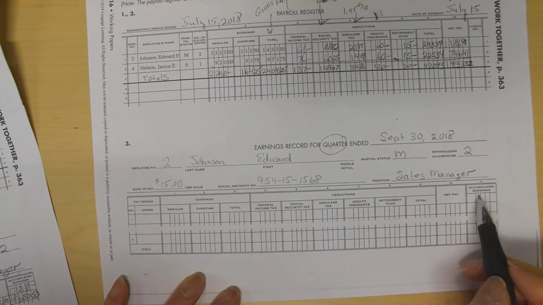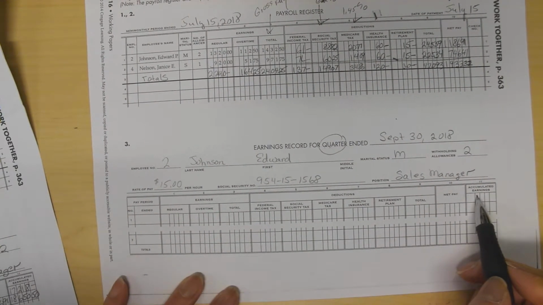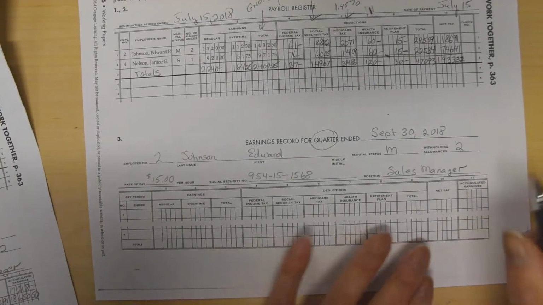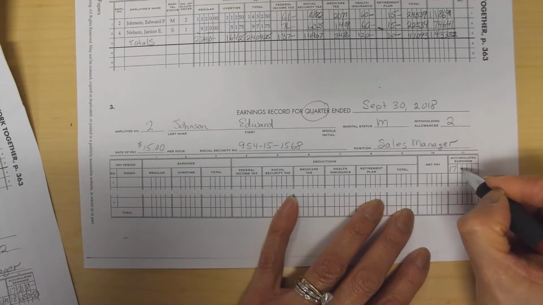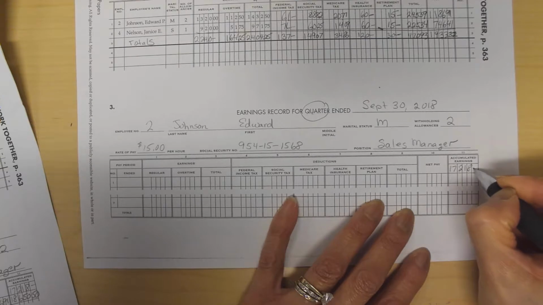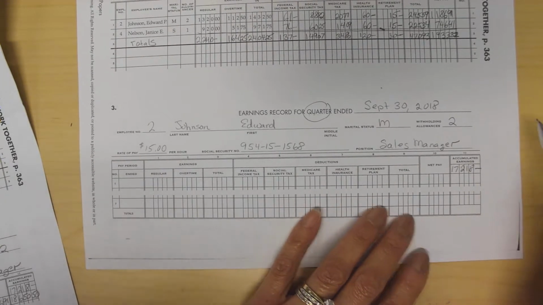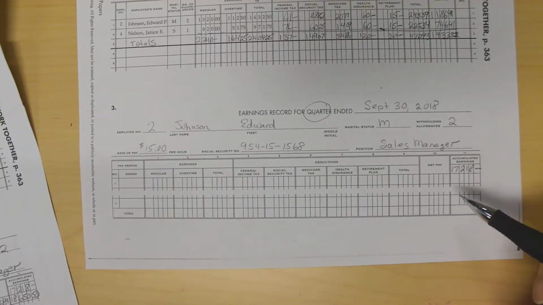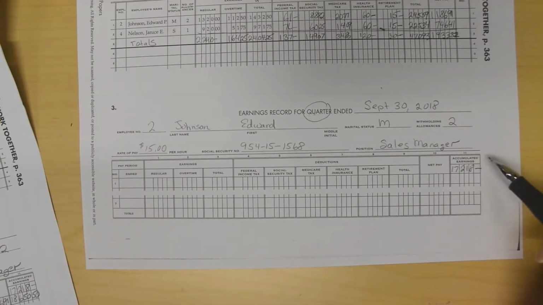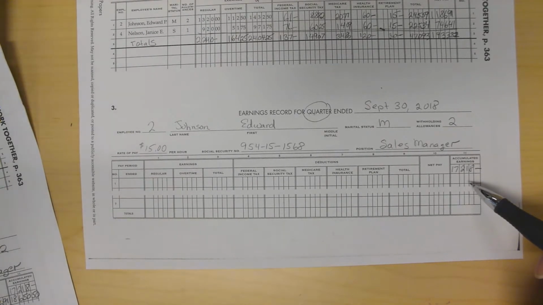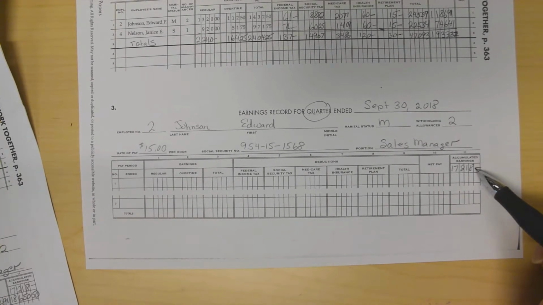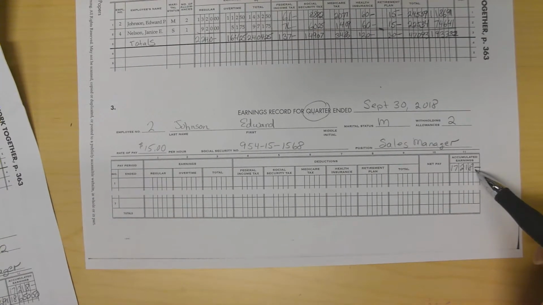Also in your book, it told you that his accumulated earnings were $17,218. And what that means is, as of June 30th, because he got paid twice a month, he had earned a total of $17,218 for the year. So through January to the end of June, he'd already earned this amount of money. And that would be gross pay.